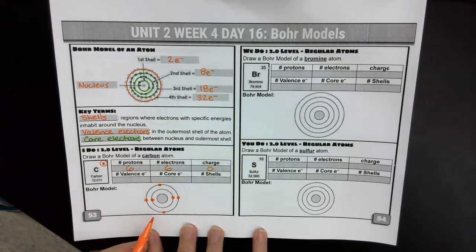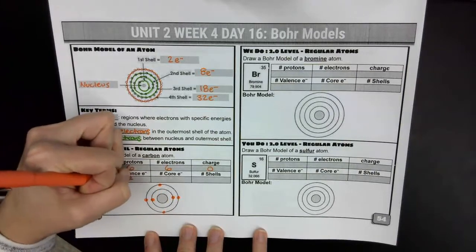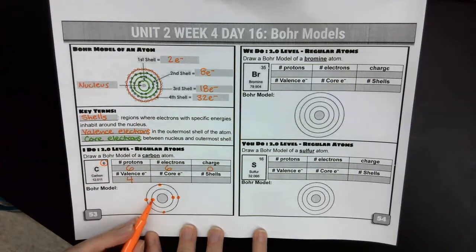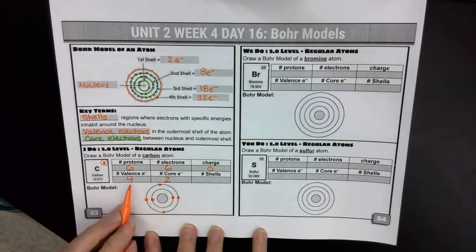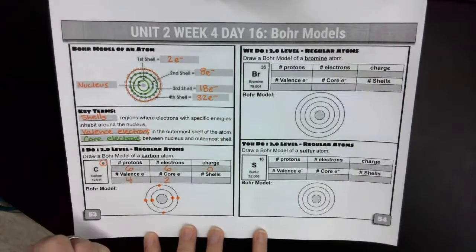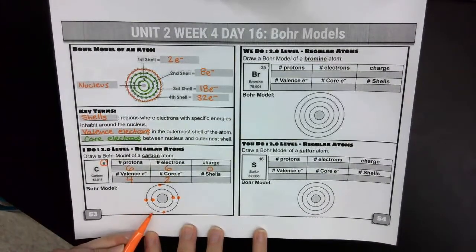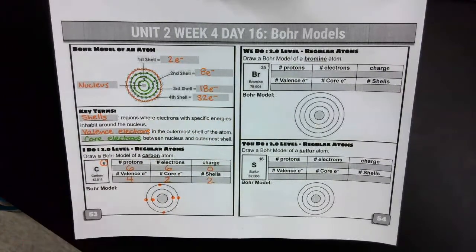So the number of valence electrons, again, are going to be the ones in this outermost shell. So we have 1, 2, 3, 4 on the outside. Core electrons are going to be the ones on the inside here. So we've got 2 core electrons for a total of 4 plus 2 is 6 total electrons. The number of shells are talking about the rings that are here, and we have 2 shells. First shell, second shell.